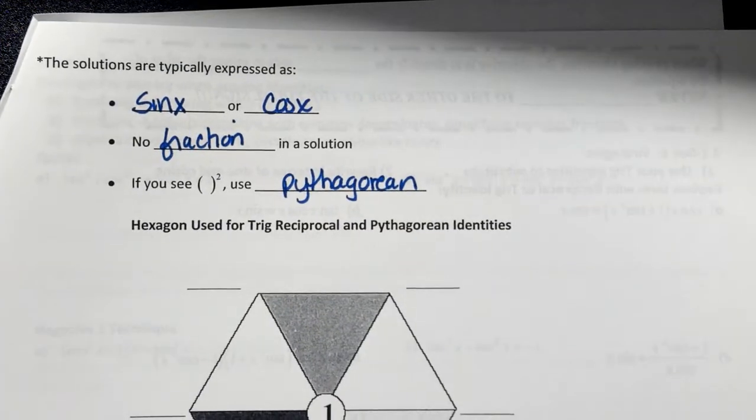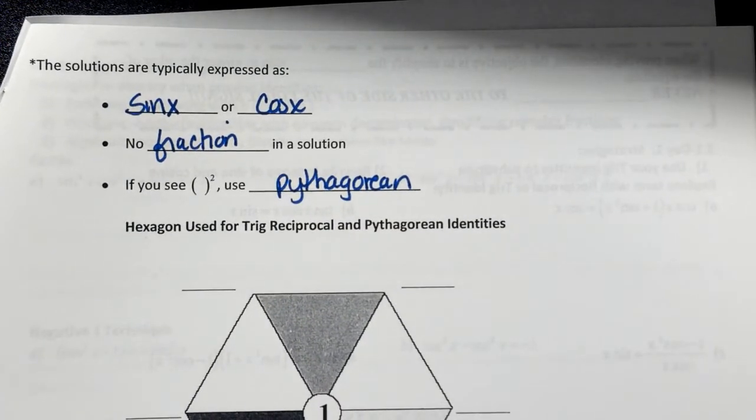When we're doing these identities, the strategies we've talked about are that we try changing things into sine or cosine. That's what we practiced doing a few minutes ago. We do not want any fractions in a solution. That's where we use those reciprocal identities. How do you know when to use these Pythagorean identities?